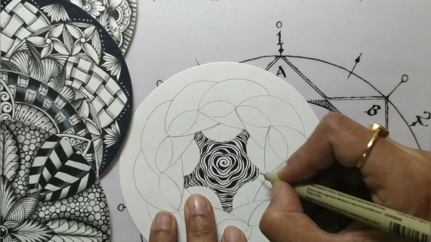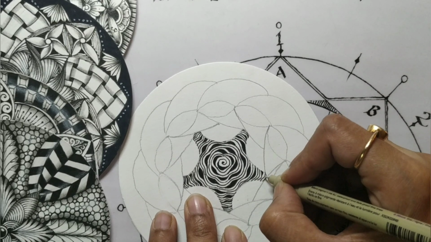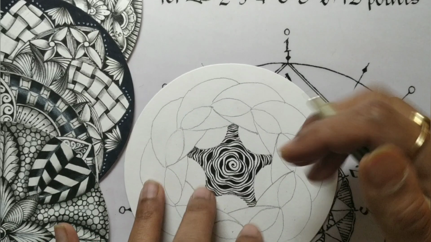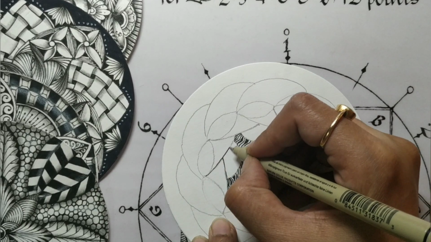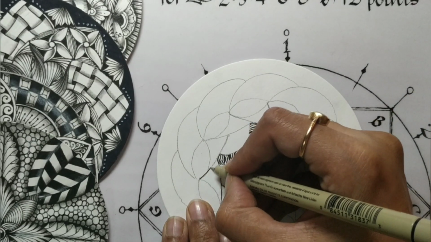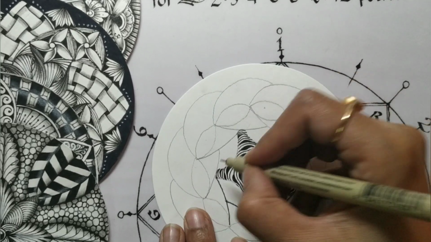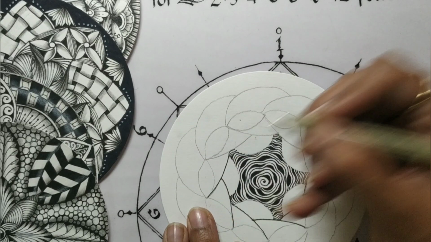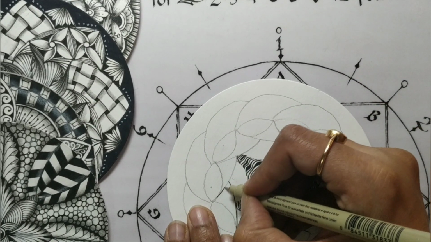So just about to complete my Diva dance flower. Now we have these shapes. So I'm just going to ink these shapes first. Right. So depending on the shape, you can choose your tangle.